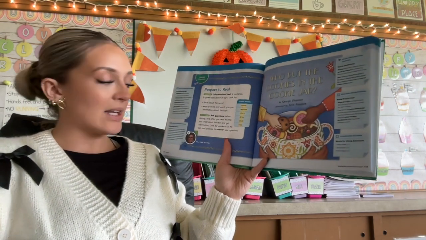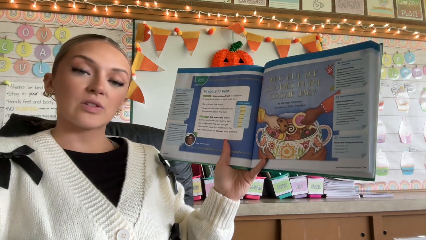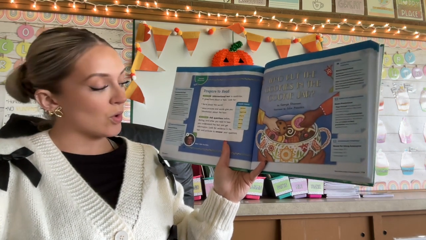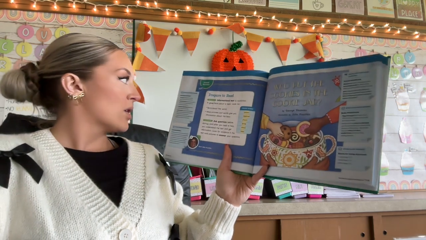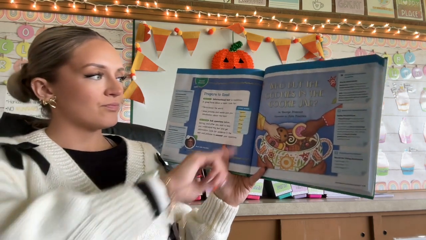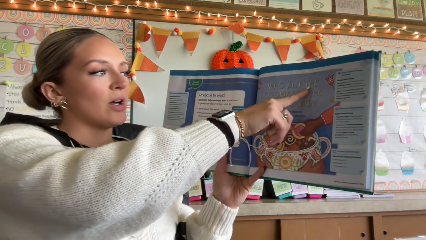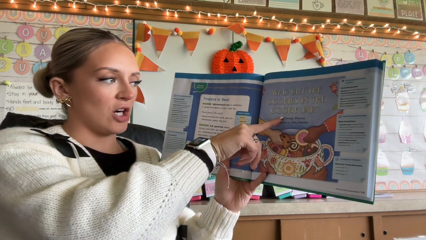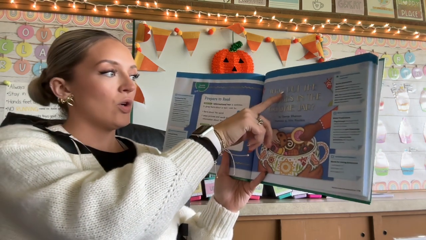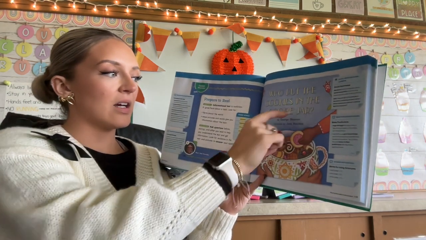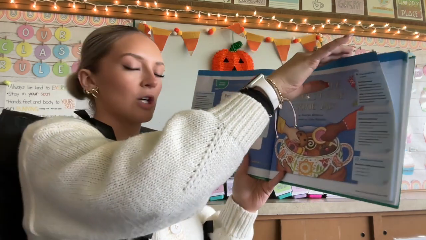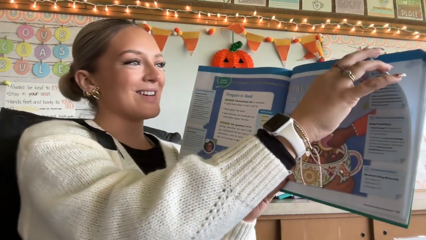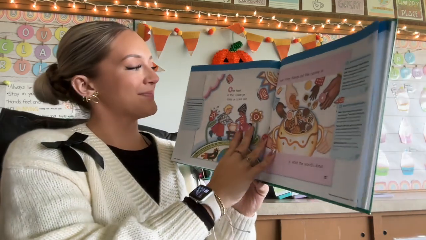We're going to look for evidence in our text, so the story, the pictures, the words, to help us answer those questions. So our story is called Who Put the Cookies in the Cookie Jar? By George Shannon. Turn that page and let's get started.